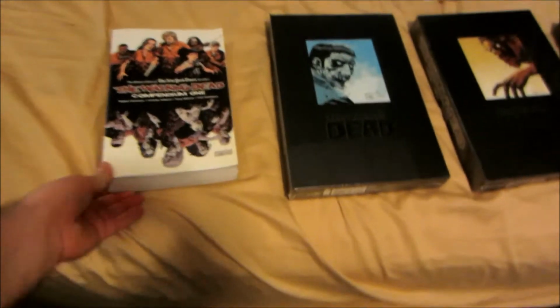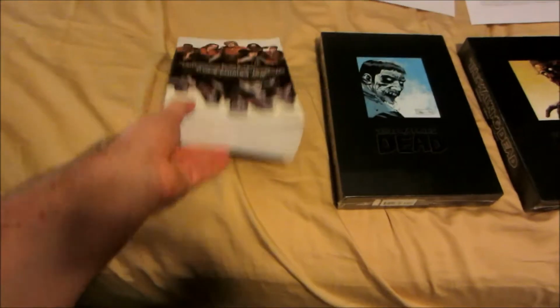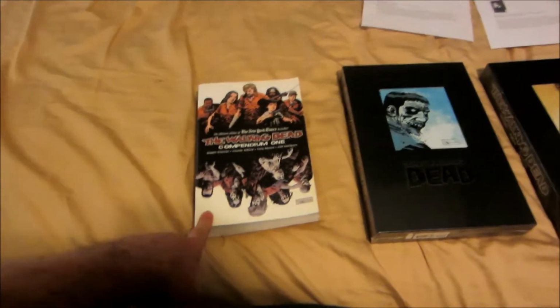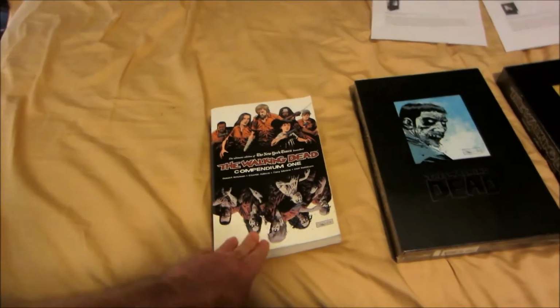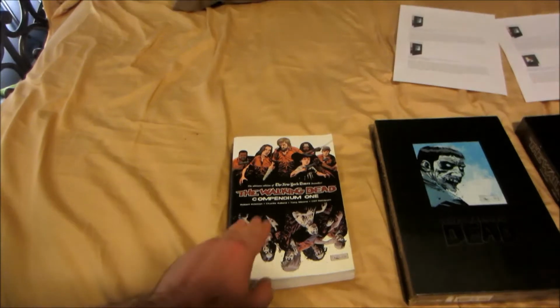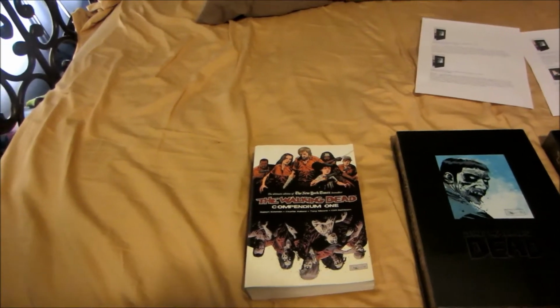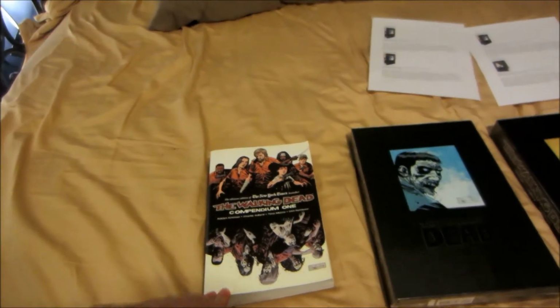about spot on the dimensions of a comic, obviously a lot thicker, because this is 48 issues. This is the first 48 issues, Volume 1, Compendium 1. They have Compendium 2, which then, of course, picks up from issue 49, and then Compendium 3 is coming out next year.